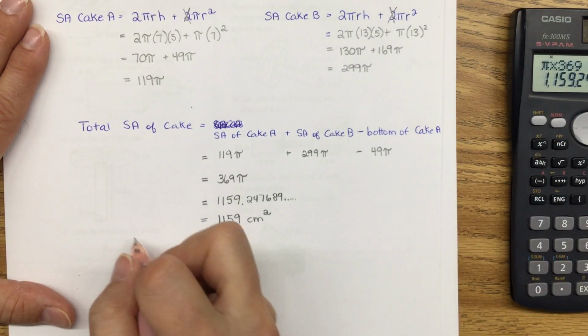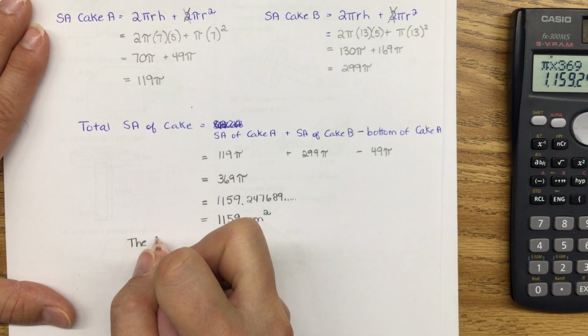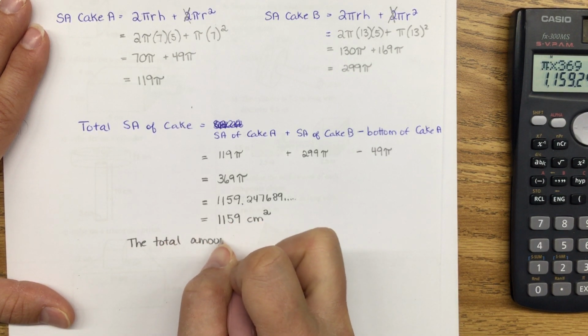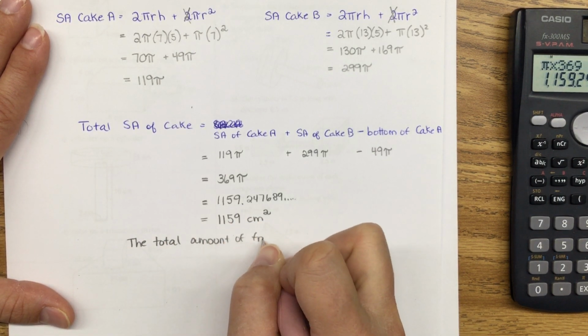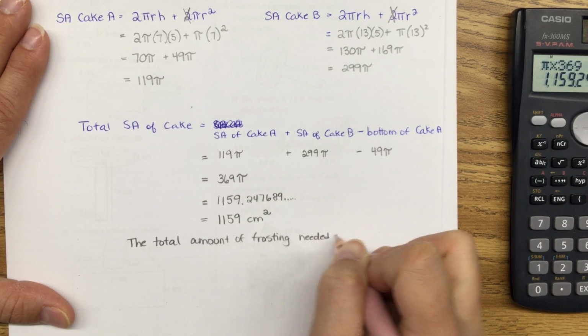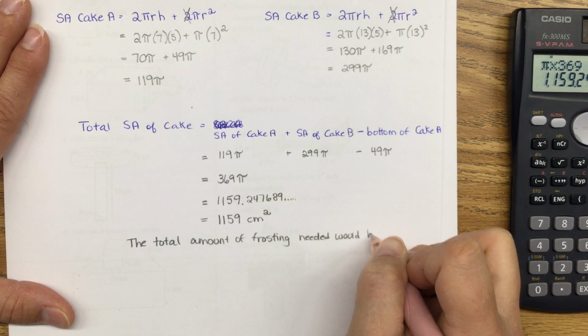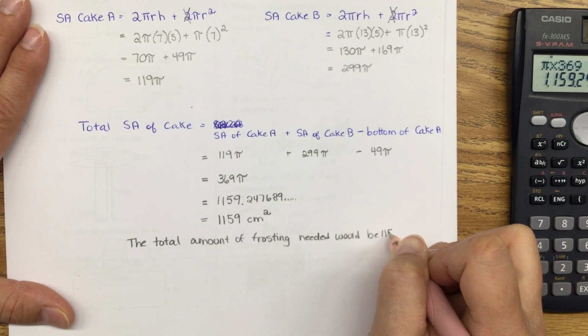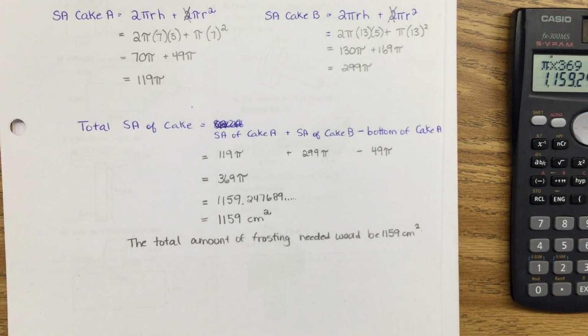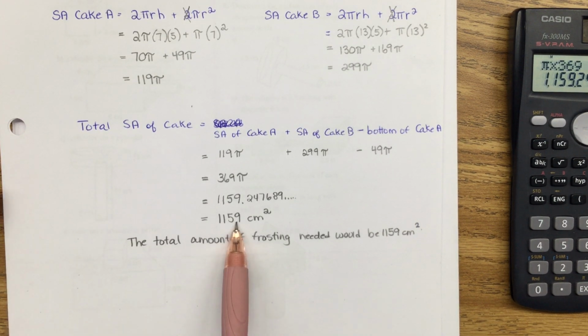Okay, so the total amount of frosting needed would be 1,159 centimeters squared, right? Add a sentence for our word problems. That way we show that we understand what we found.